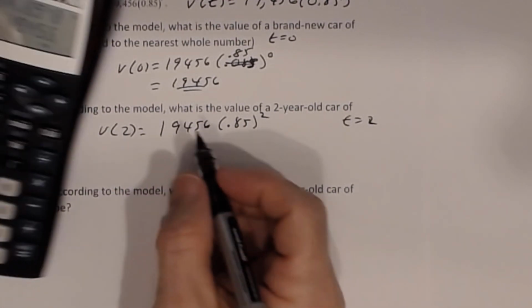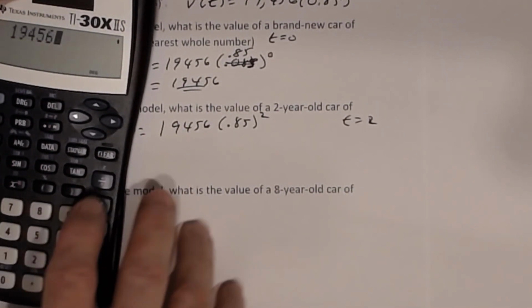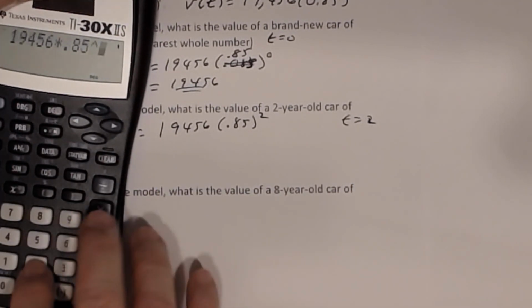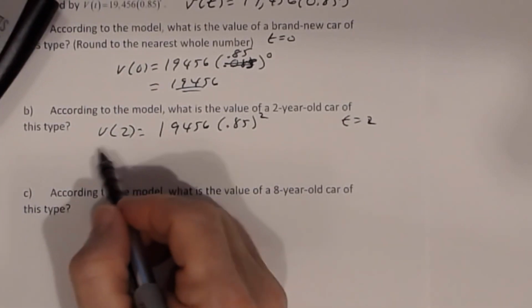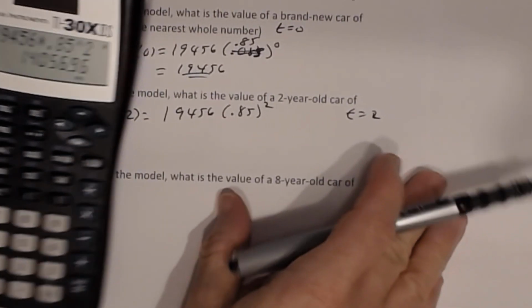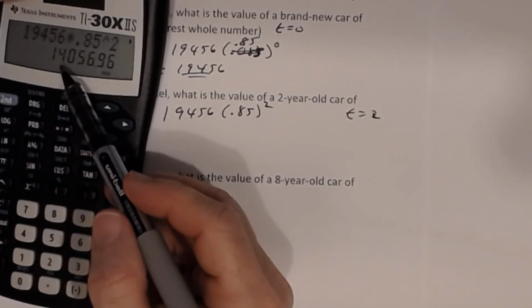And so using your calculator, we get 19,456 times 0.85 raised to the second power. And that's going to equal, and it says nearest whole number. So we're going to get 14,000.